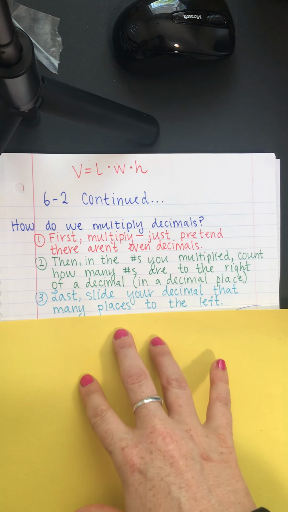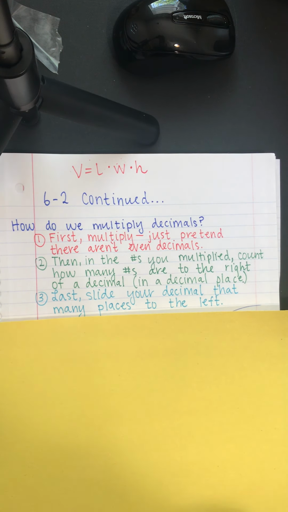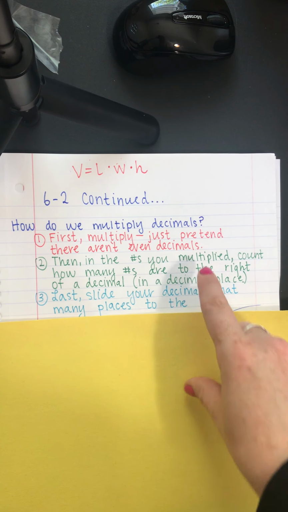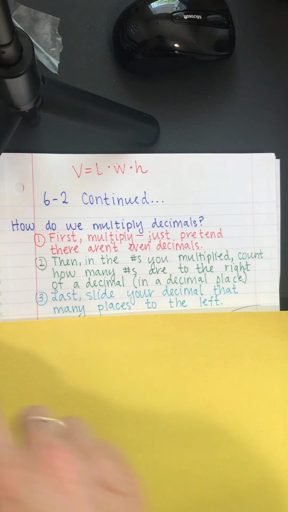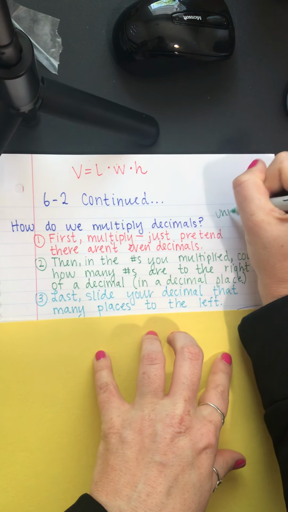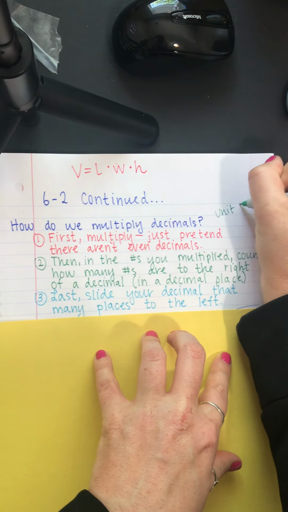And 3, last, slide your decimal that many places to the left. So however many you had to the right of the decimal, we're going to slide the decimal to the left. Again, you can go back to Unit 3 and see lots of examples of this if you need more help. Those are all in your math notebooks.